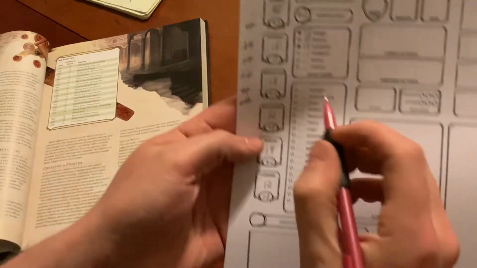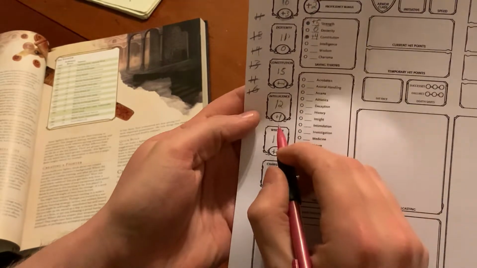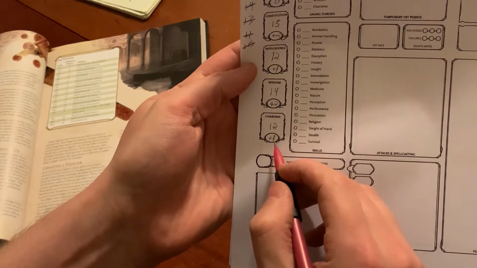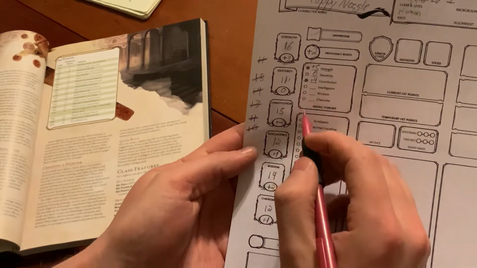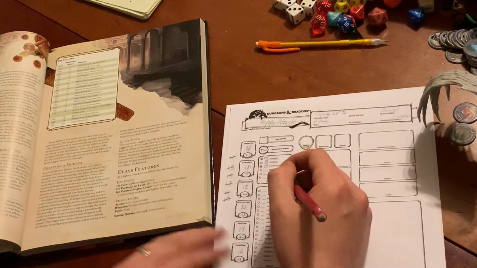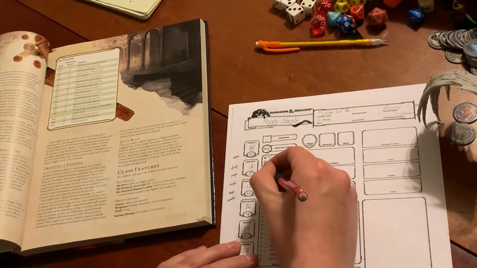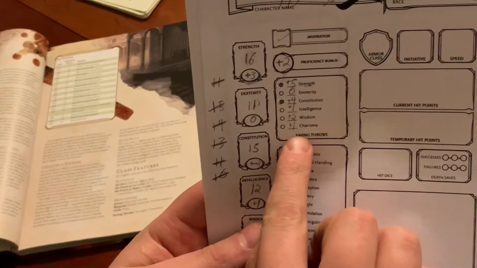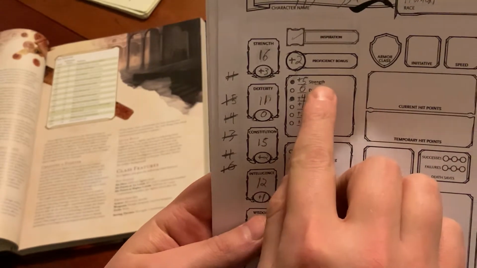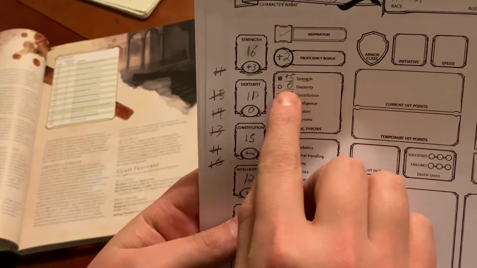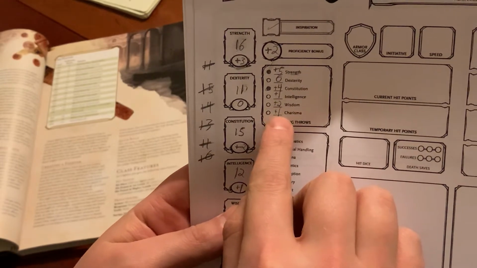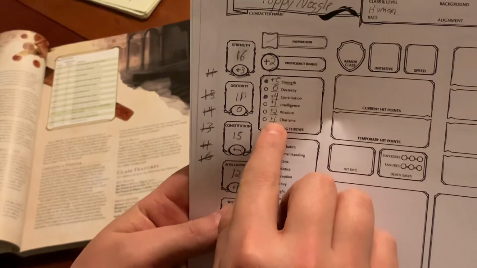All right, our intelligence is just a +1 because we don't have proficiency in it. Wisdom is going to be +2, and charisma is going to be +1 because we do not have proficiency in any of those saving throws. So that's +1 for intelligence, +2 for wisdom, and +1 for charisma. We have now filled out our saving throw block successfully. So we have +5 strength, +0 dex, +4 con, +1 int, +2 wisdom, and +1 charisma. Our saving throws are complete.